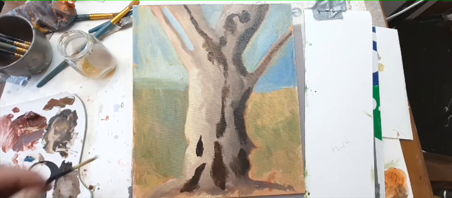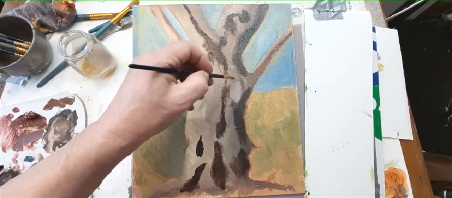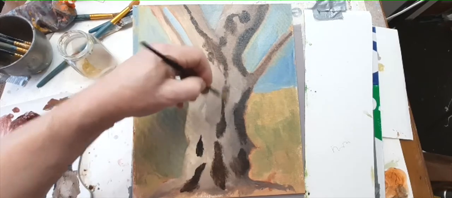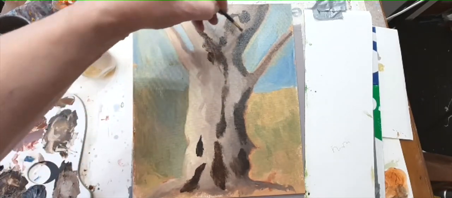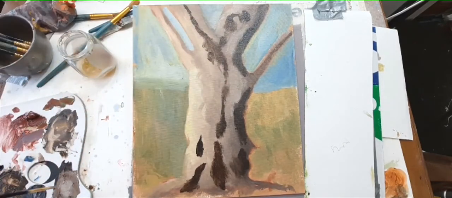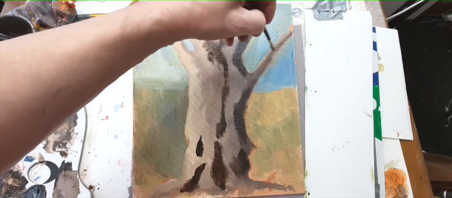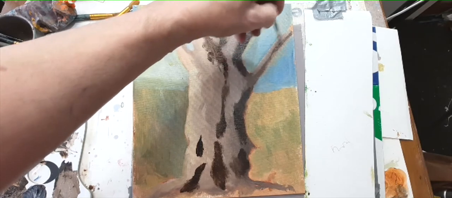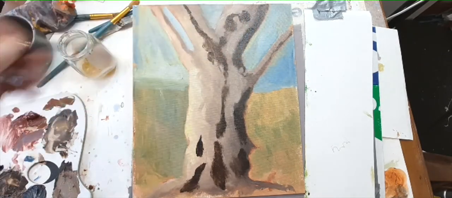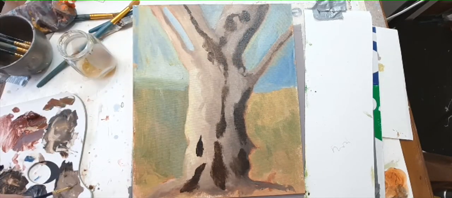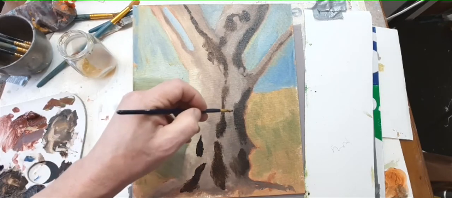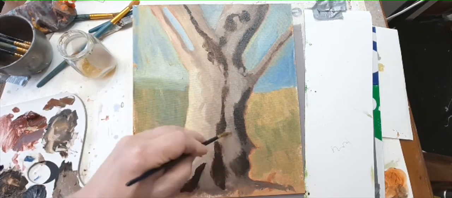But we're going to put a bit of that in here. And there's a sort of round bit there. You can hear that's why the little brush is good. And we'll hopefully see the benefits of this shortly when we merge the paint together in some way. Then we'll have some light beginning to happen down here. There's a patch.